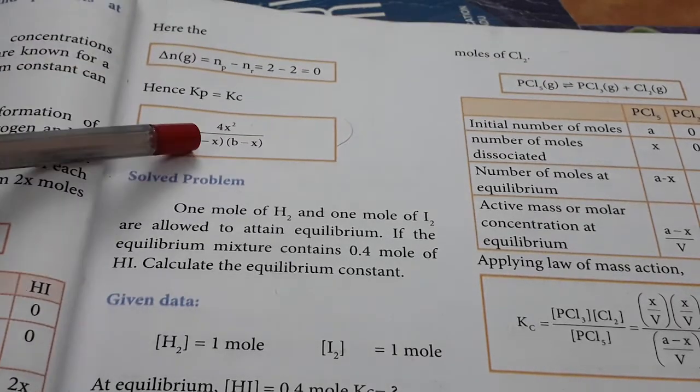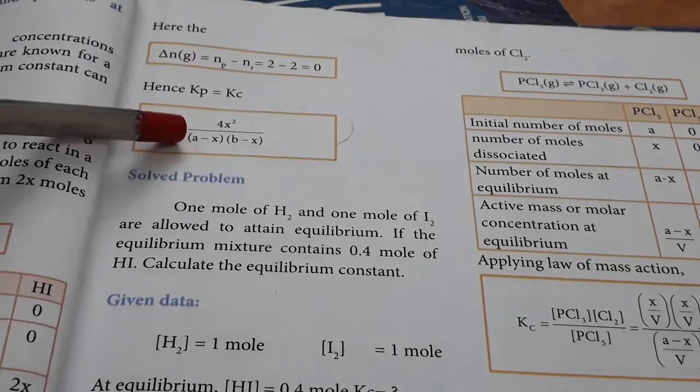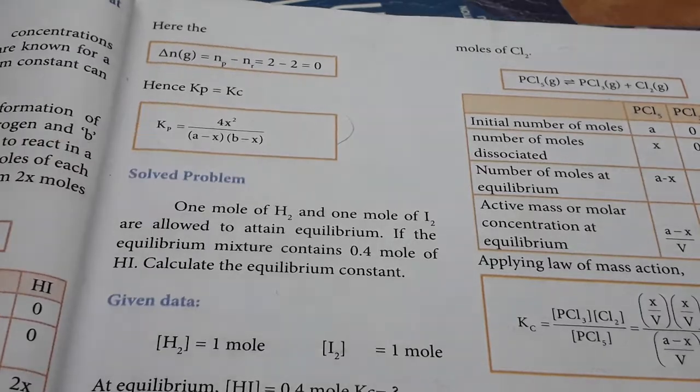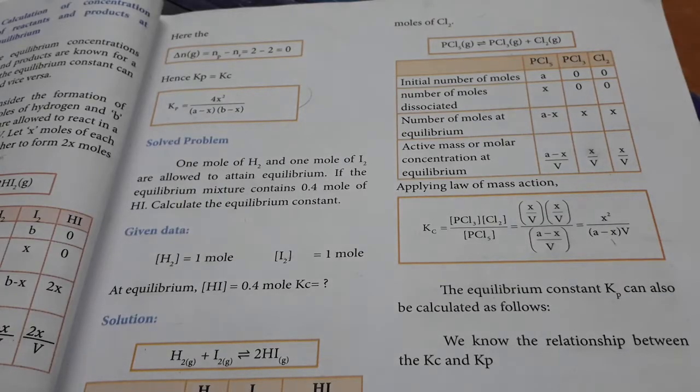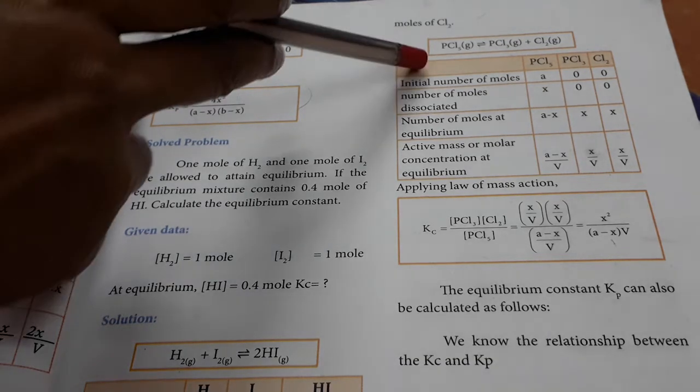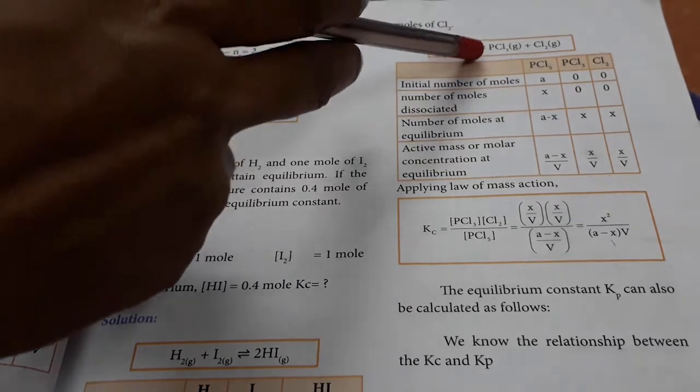Okay, so likewise there is another example also. I will explain it next. The next concept is the same calculation for the dissociation of PCl5. PCl5 is decomposed to give PCl3 and Cl2.